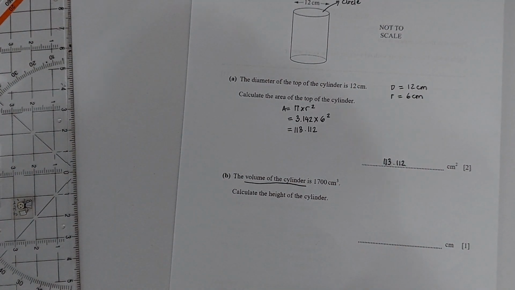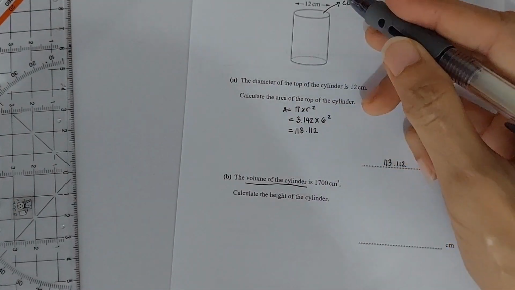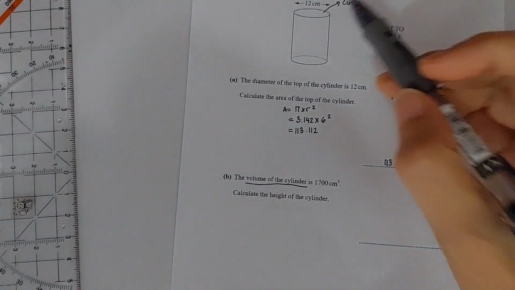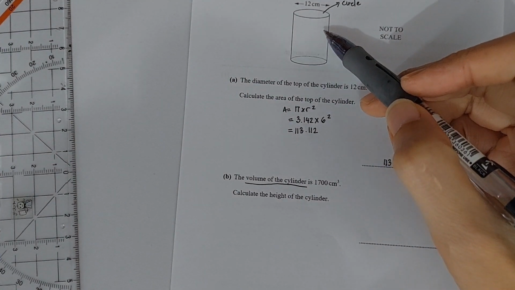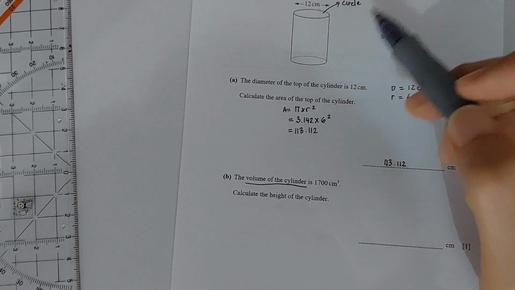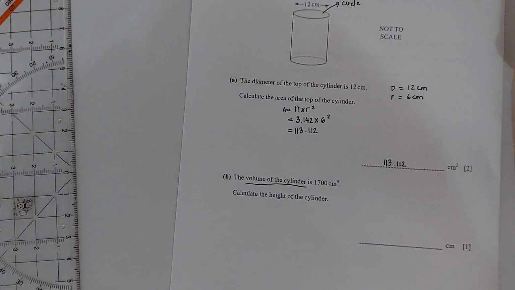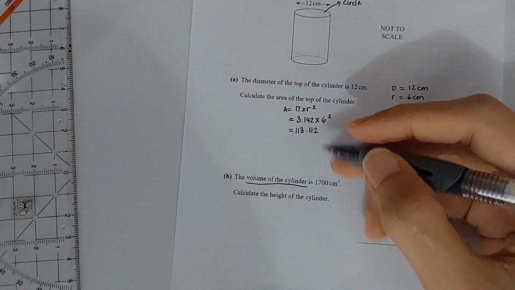So that one is not a prism. So a cylinder is not a part of the prism, but how to find the volume is the same as a prism: find the area of the base times the height. Remember, this one is not called a prism because there is a curved face in the cylinder.